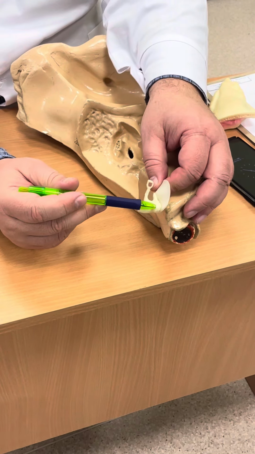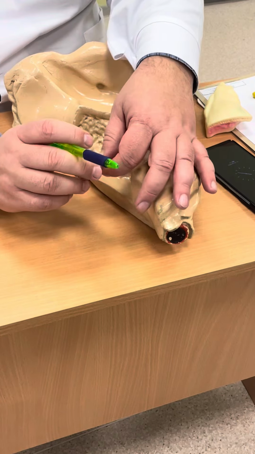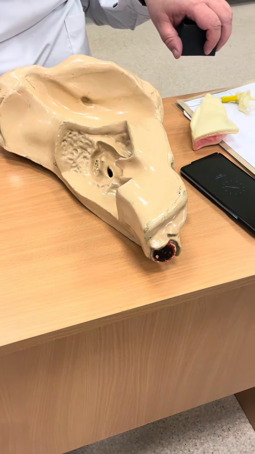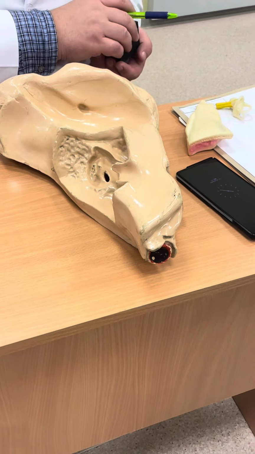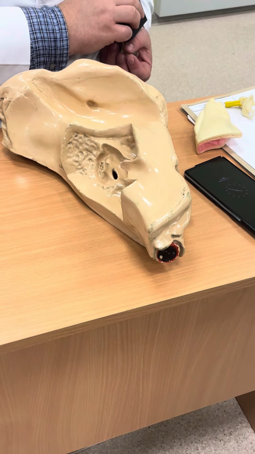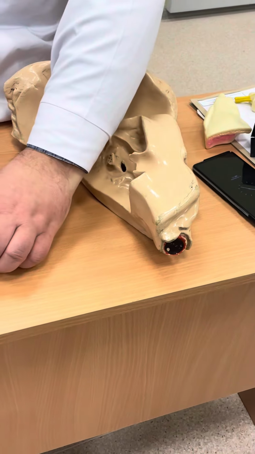They are malleus, incus, and stapes. Three bones.